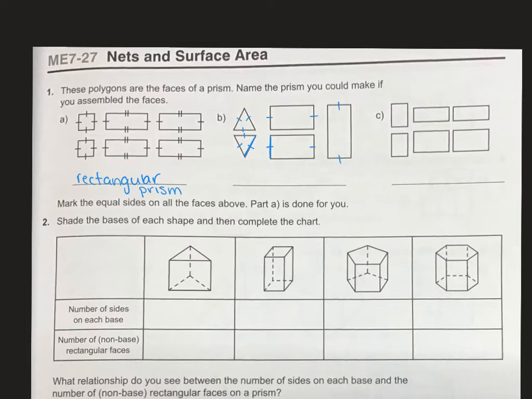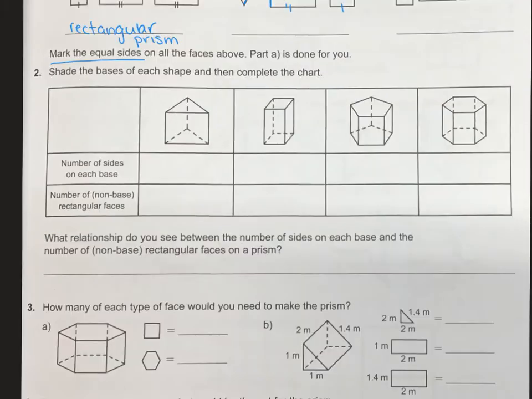Now, if we look at these other ones, those will be the same length as each other, as will all the other long sides because they have to touch when you are producing the shape. So when they say to mark equal sides, they're just asking for those little dashes on the sides. Question 2 asks you to shade the bases of each shape and then complete the chart.